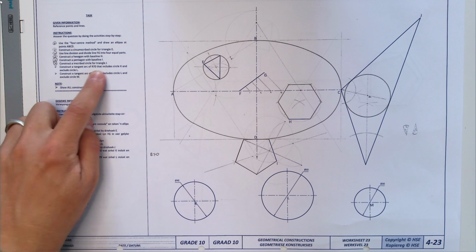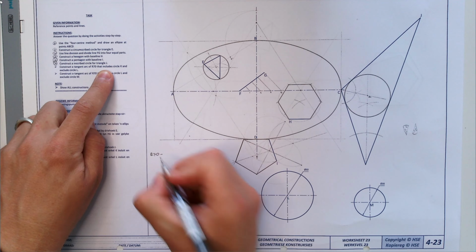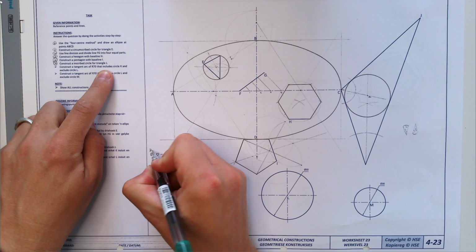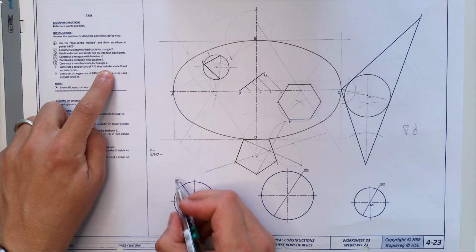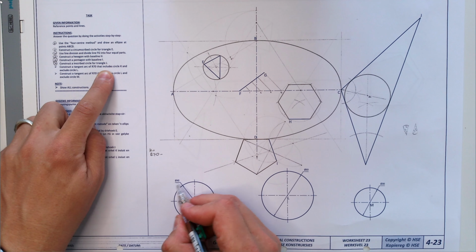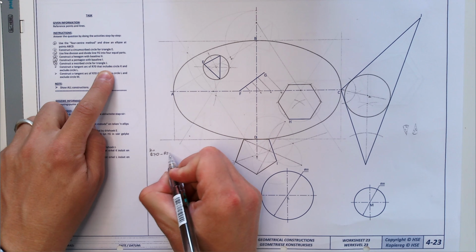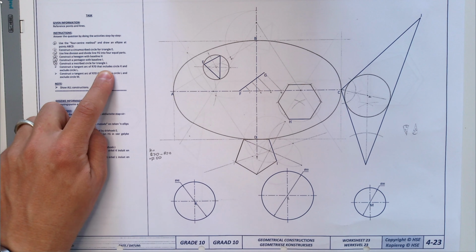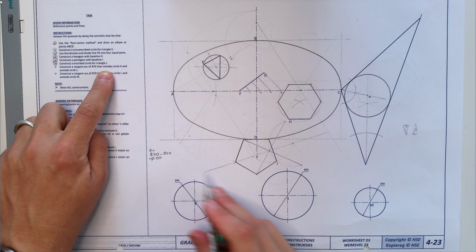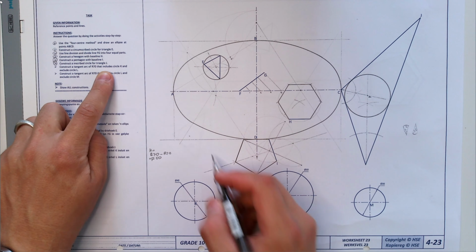R70, when we include, we minus. So I'm going to say K equals 70 minus, this radius is 20, because diameter 40 is a radius 20. And that is going to give us R50. 70 minus 20 is 50. When we exclude, we plus.